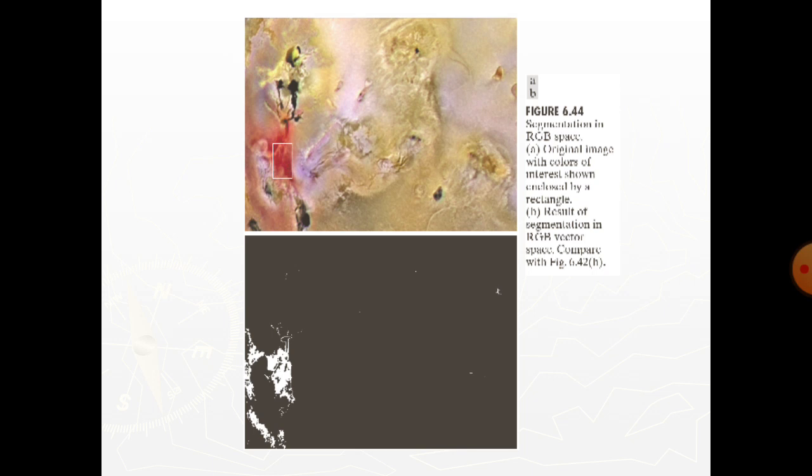So a box was centered at A and its dimensions along each of the RGB axes were selected as 1.25 times the standard deviation of data along the corresponding axis. For example, let sigma r denote the standard deviation of the red components of the sample points. Then the dimensions of the box along the R axis extended from AR minus 1.25 sigma r to AR plus 1.25 sigma r, where AR denotes the red component of the average vector A.